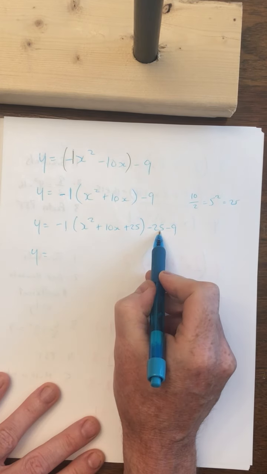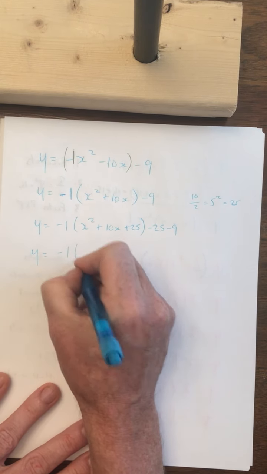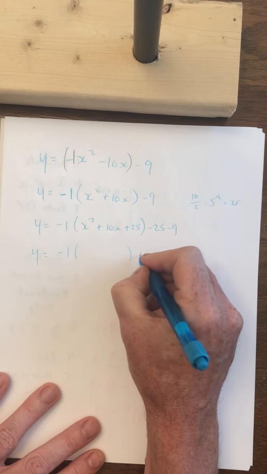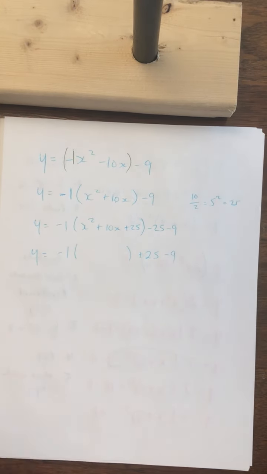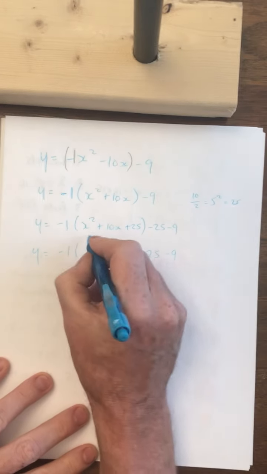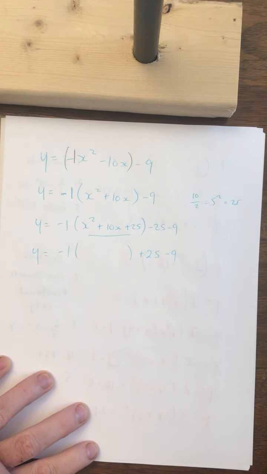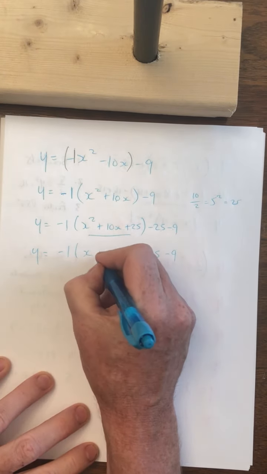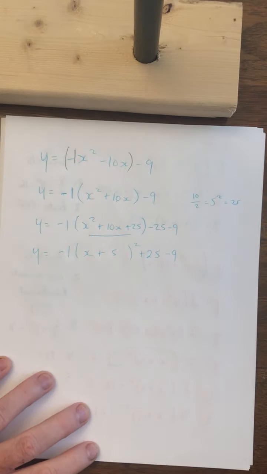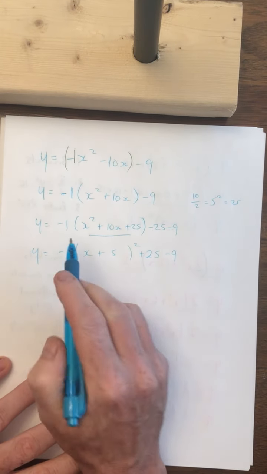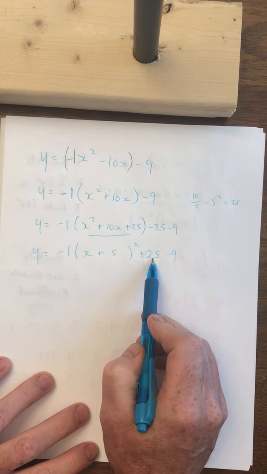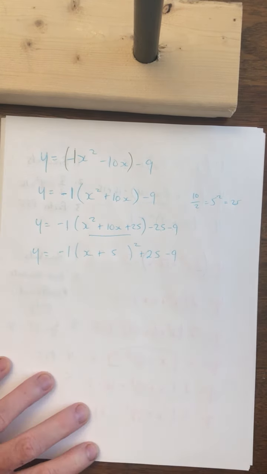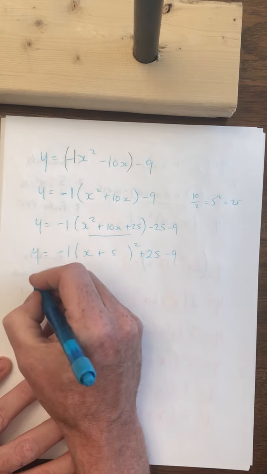-1 times -25 is +25, and I'll carry down the -9, so I did that step. And I'll also deal with our perfect square trinomial, which factors to that. So once again, -1 times -25 gives us +25, but that value stays out front as well.